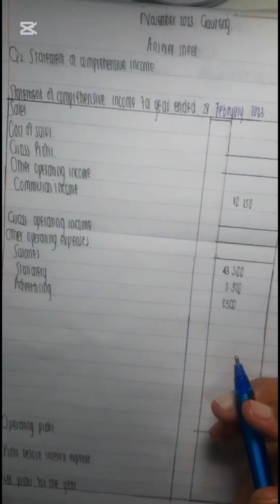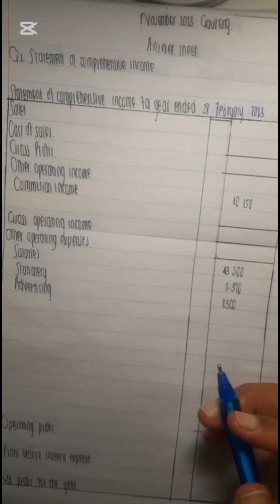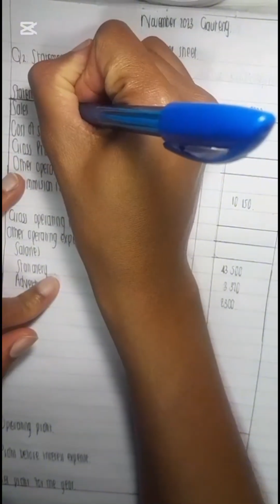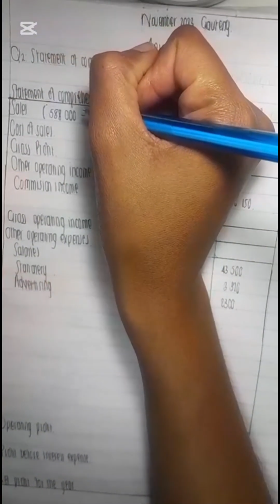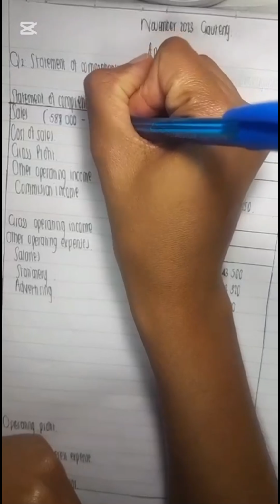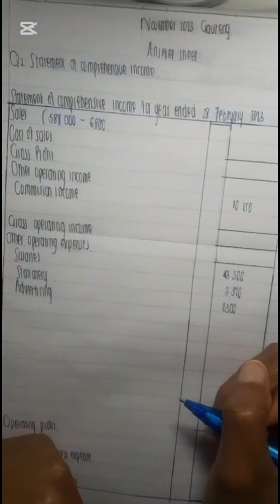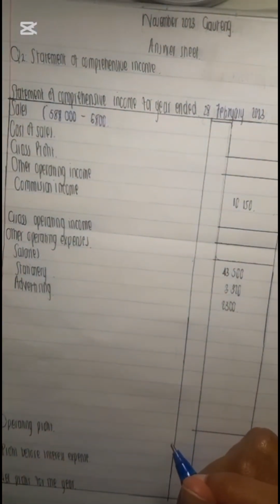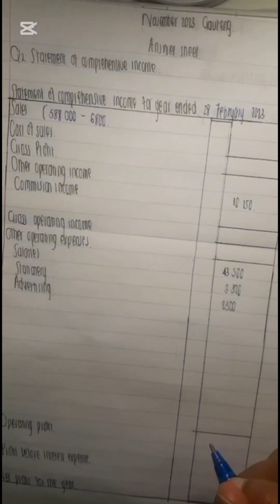Okay, now before we do anything, first thing we would do is write our sales amount minus debtors control. Debtors control amount of, my mistake, minus debtors allowance, not debtors control. Debtors allowance of 6,800.